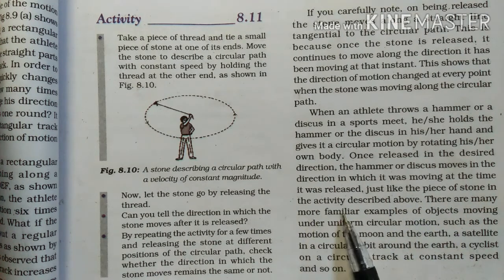There are many more familiar examples of objects moving under uniform circular motion, such as the motion of the moon and the earth, a satellite in a circular orbit around the earth, a cyclist on a circular track at a constant speed, and so on.